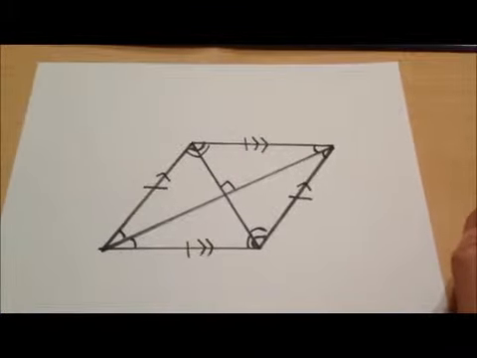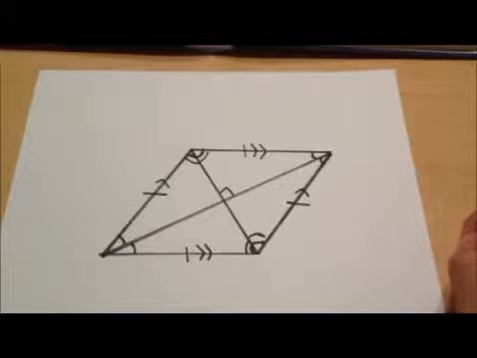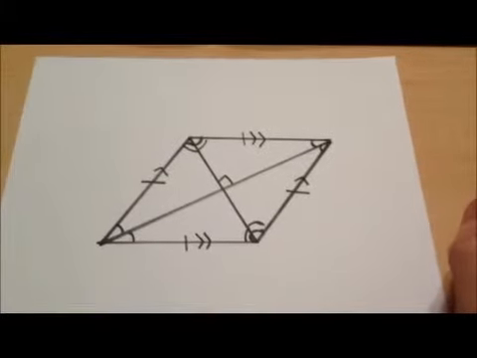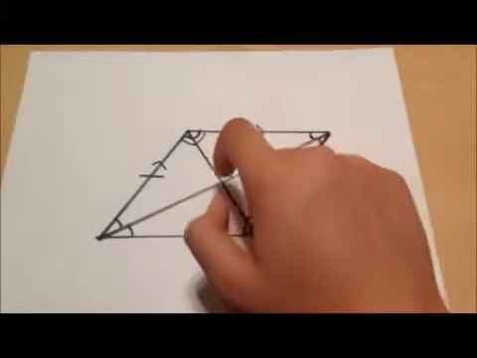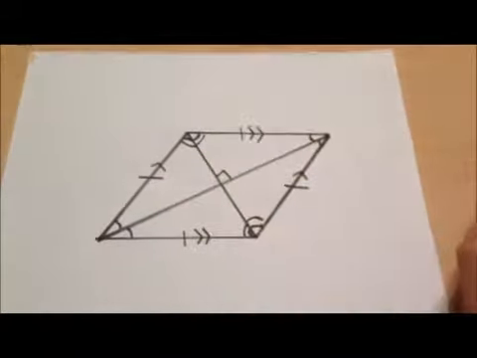And when the diagonals intersect, the diagonals are perpendicular, which means that the diagonals form right angles, and right angles are 90 degrees. So all four of these angles are 90 degrees, and those are the properties of a rhombus.